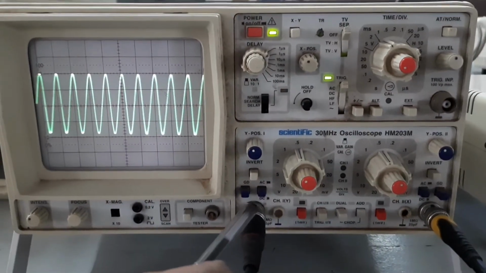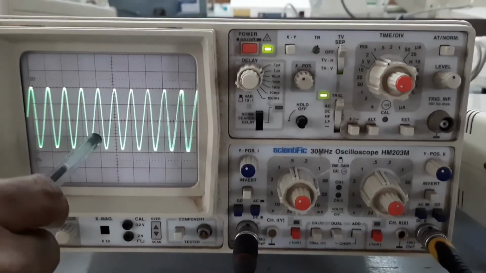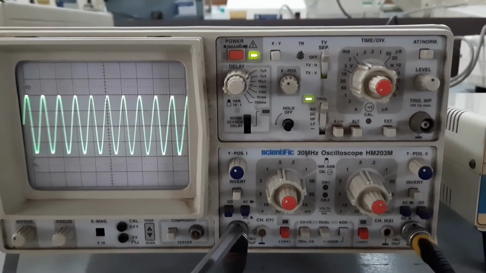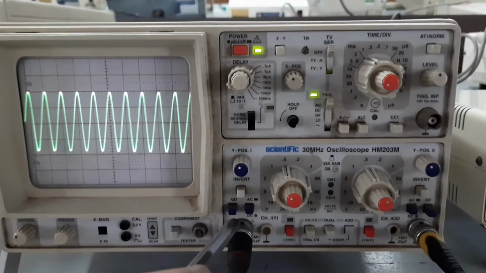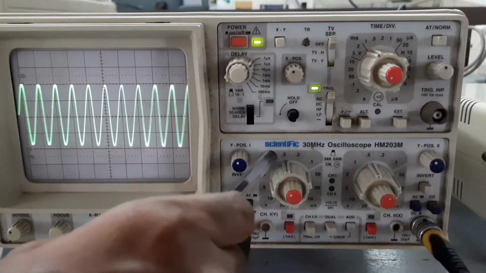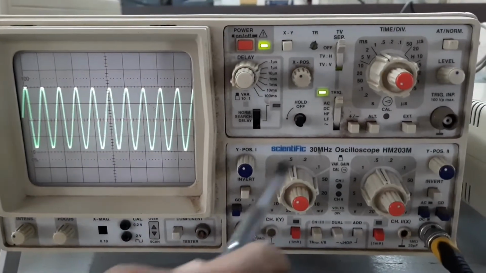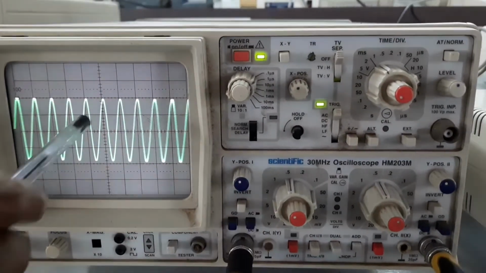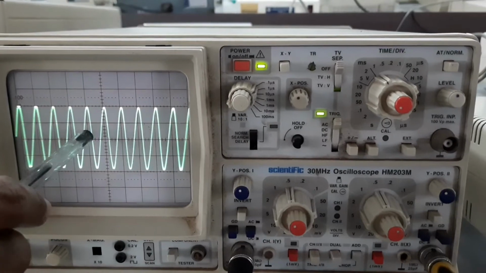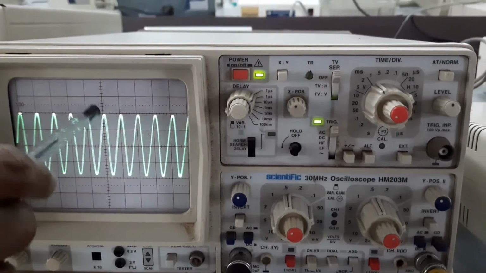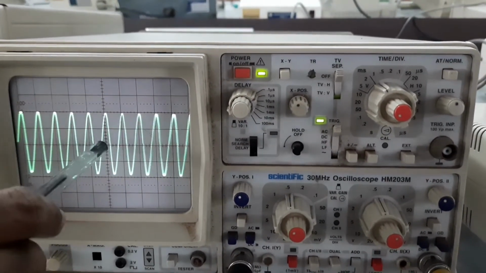Channel 1 is used to get the plot of the input signal. The input signal is connected to channel 1, and 0.5 volt per division is the setting here. So one division will be 0.5 volt. So it is a sinusoidal signal of 1 volt peak.